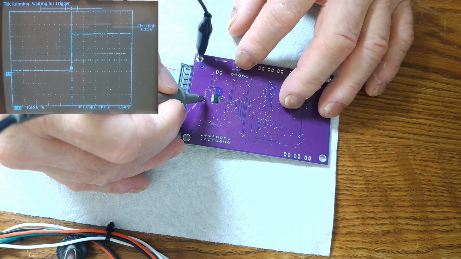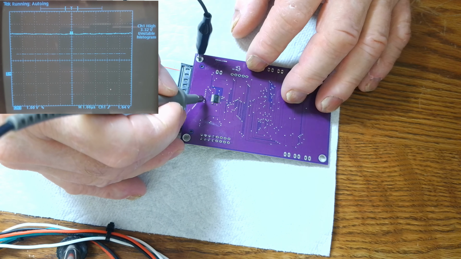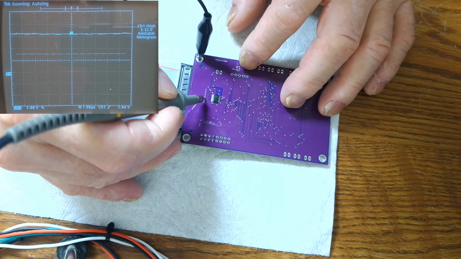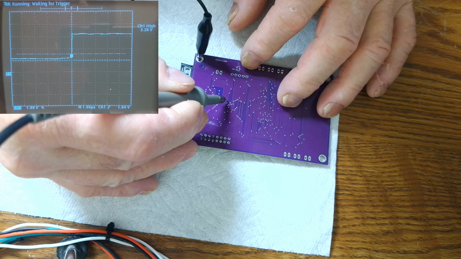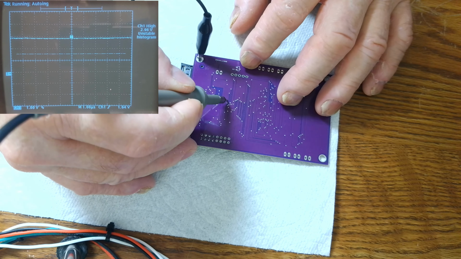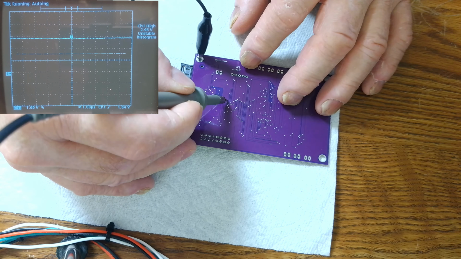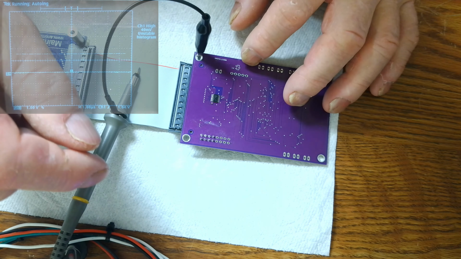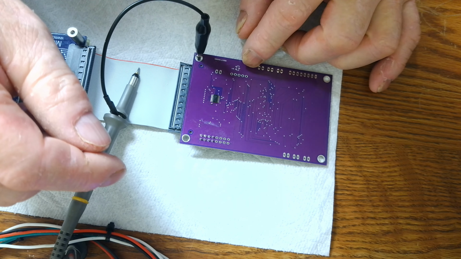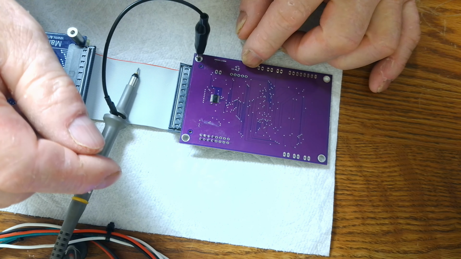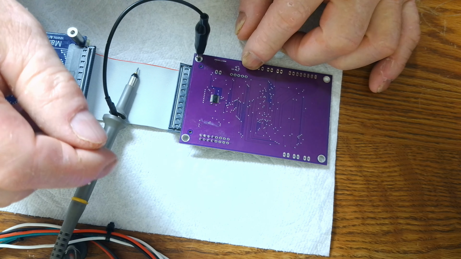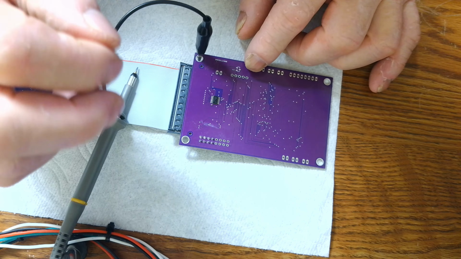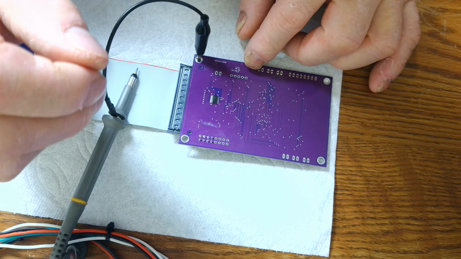These guys here, outputs are being driven high. This is an input. Input is high. So I'm going to have to pull up our PCB again in Fusion and look at these traces, and that is really a bizarre thing to have happen.